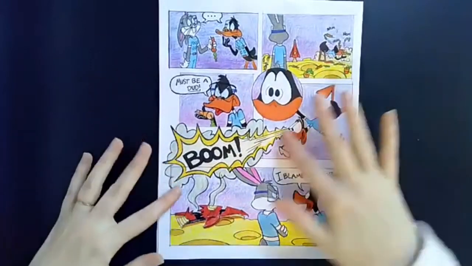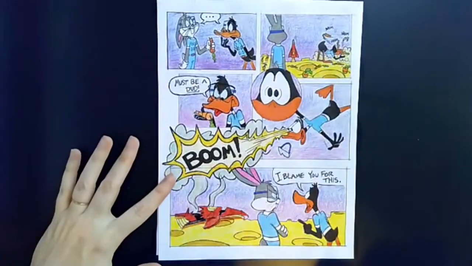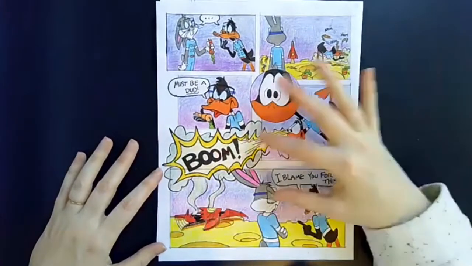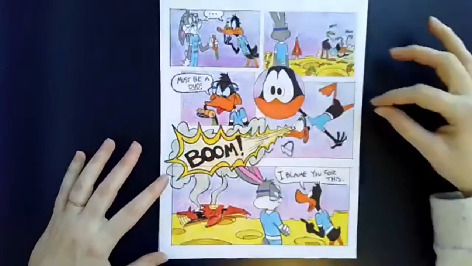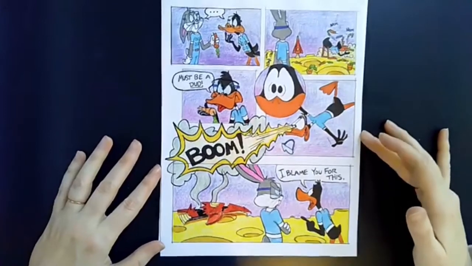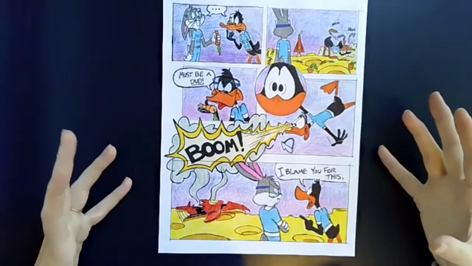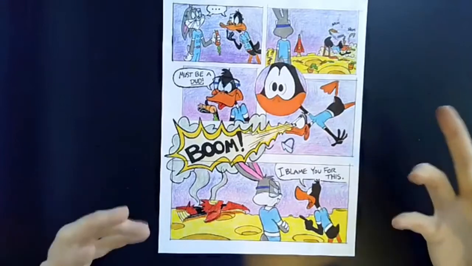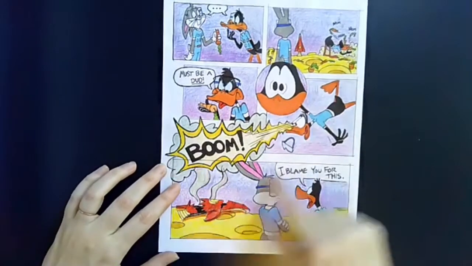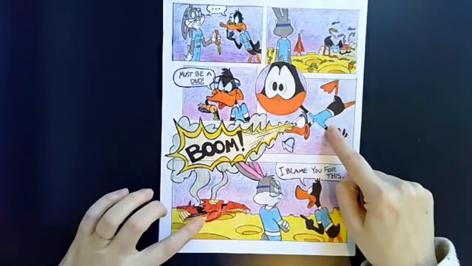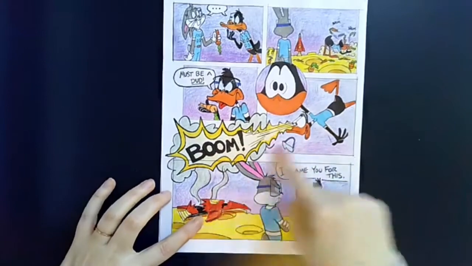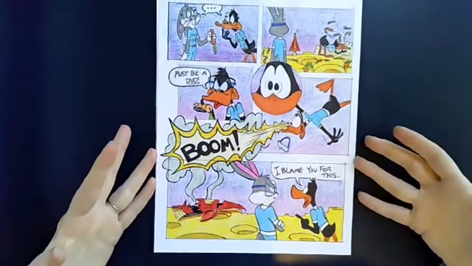Also, don't be scared, the way that we did here, to break outside of your boxes. You can see that Daffy's boom is not only shooting from his eyes, it's exploding outside of his box. It's a really awesome way to get a sense of an explosion. And it even moves over to connect this panel and the bottom panel, because you can see the smoke is coming from both sides.